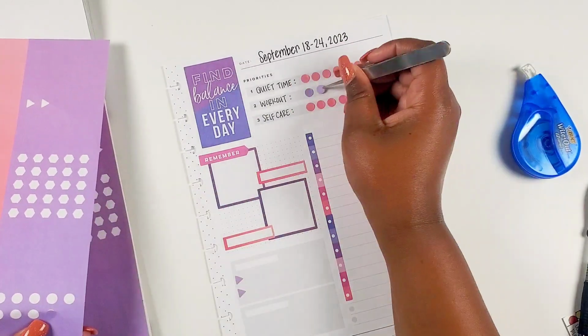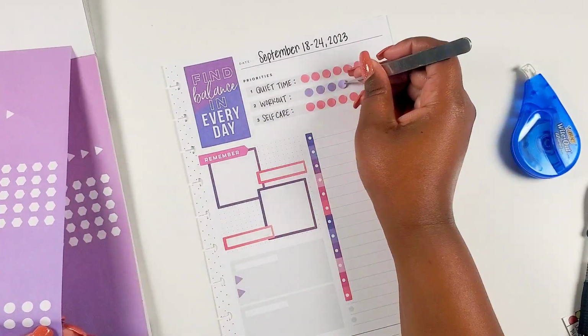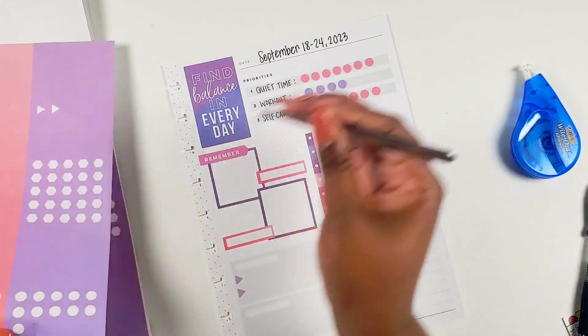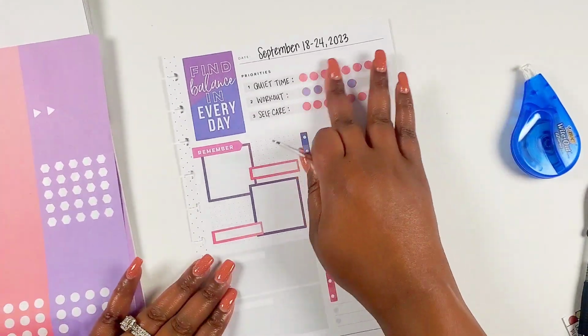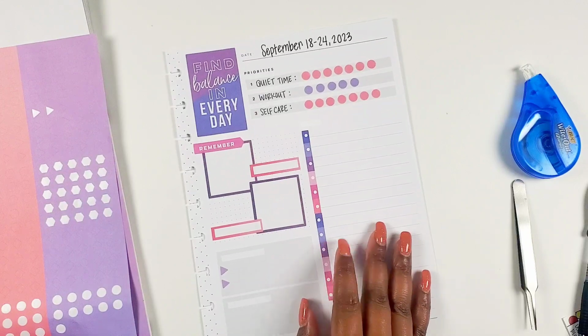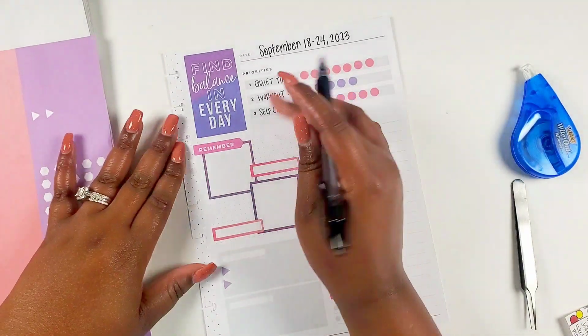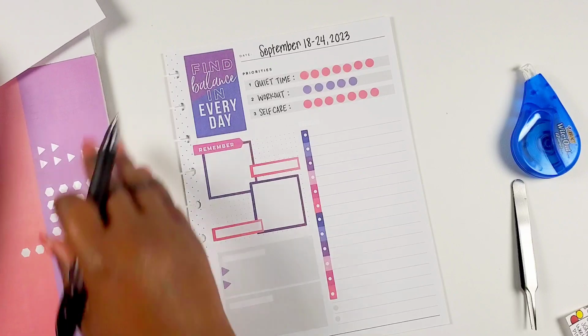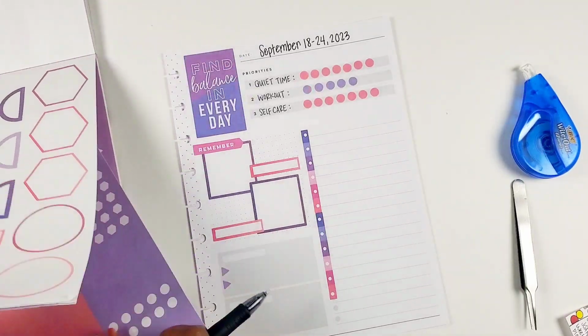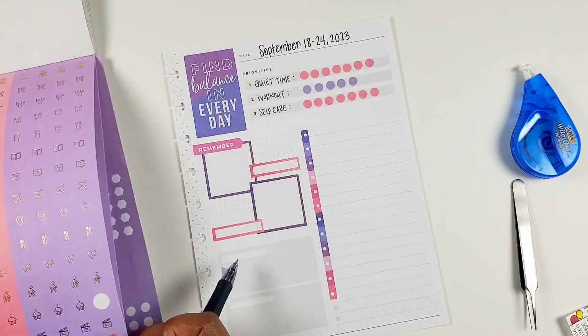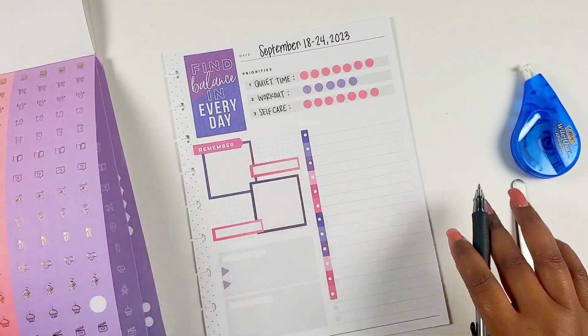So I decided to use these little bullet points, circles, to create a tracker system. I'm not going to label them Monday through Friday. It's more so I'm trying to get in the amount of times I want to get it done, so either every day or a certain amount of times during the week. So I like that little section. Together, I have a place to check that off.